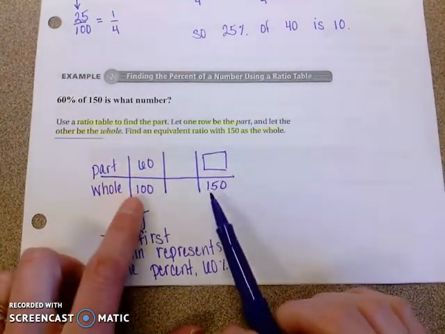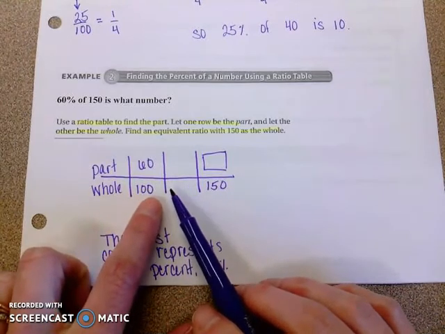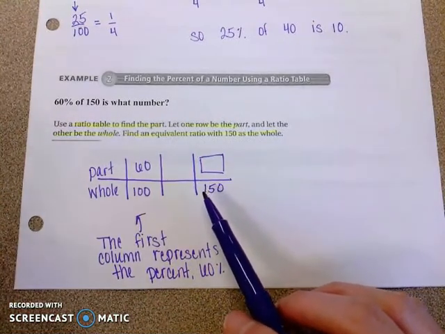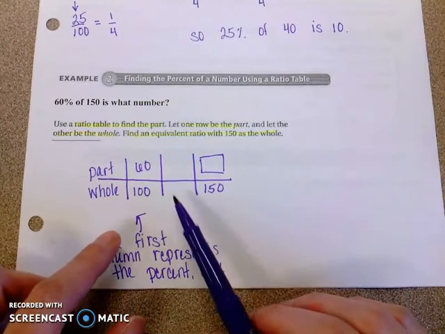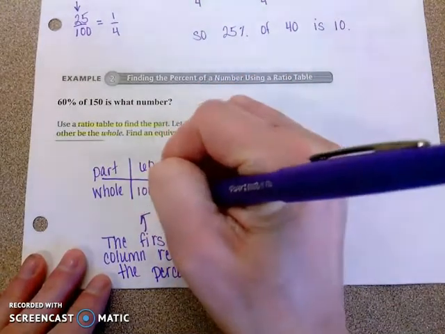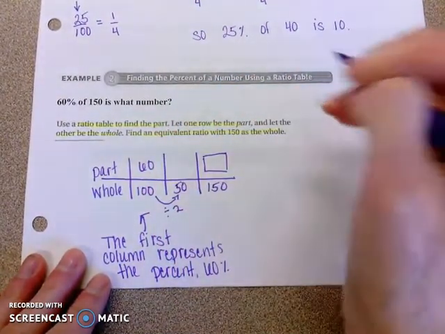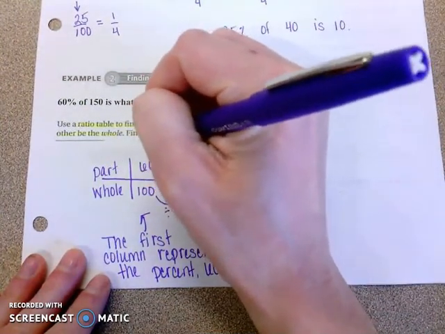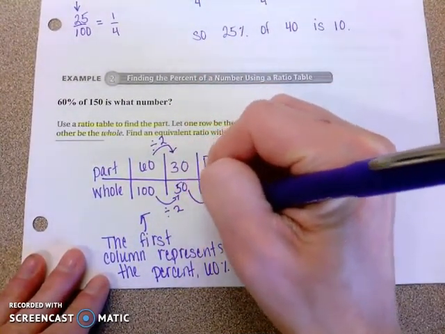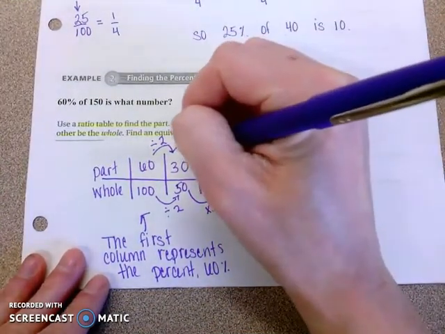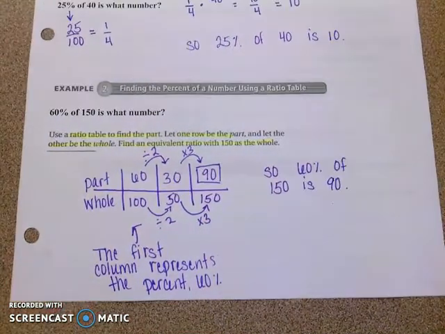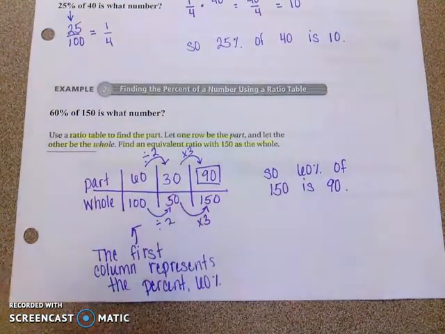I need to figure out a number that I could divide down to and then multiply back up to 150. So one option that I think of is 50. I can divide 100 by 2 to get 50, and I know I can divide 60 by 2 as well. So I'm going to put a 50 in here. And 100 divided by 2 gets me to 50. So I need to divide 60 by 2 as well. That's going to give me 30. Then to get back up to 150, we multiply by 3. So we go up here and multiply by 3 as well. And end up with 90. So that means 60% of 150 is 90.